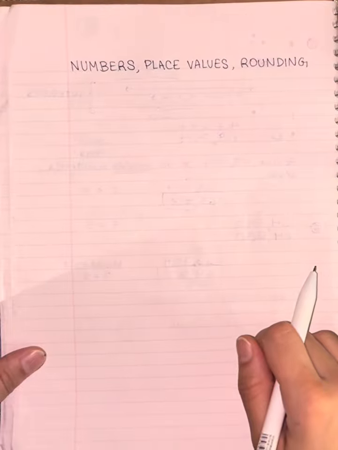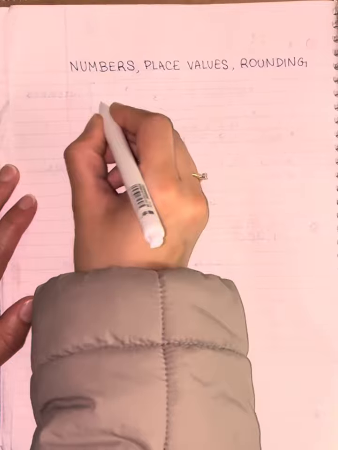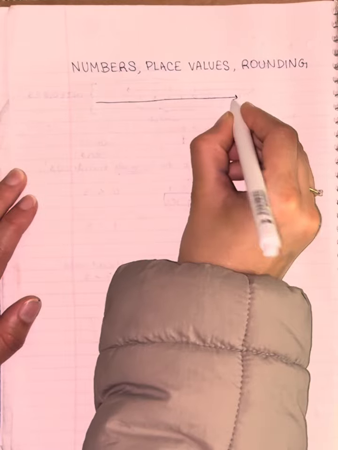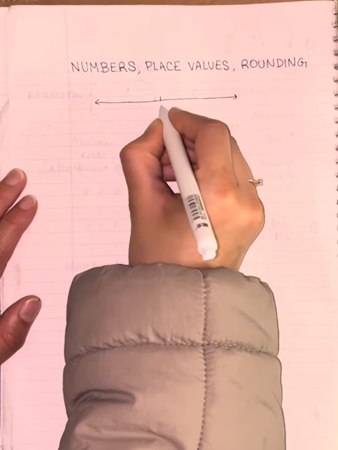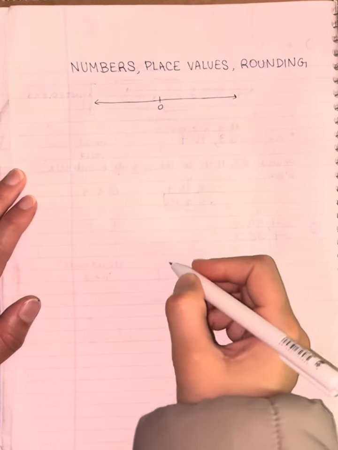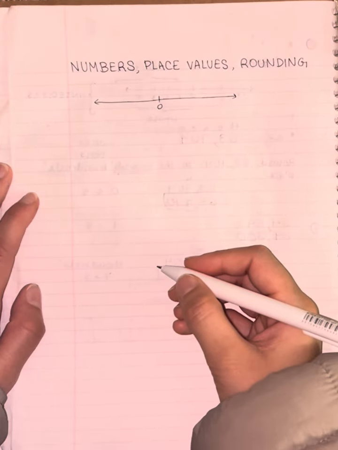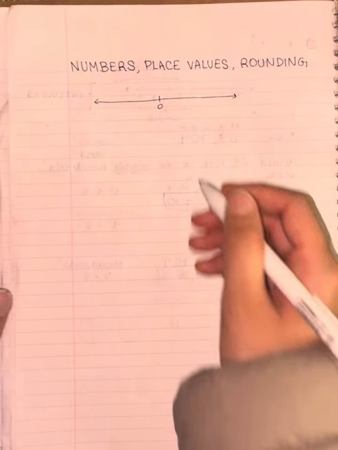In this video, I'll be giving a brief overview of numbers, place values, and rounding. Starting off with numbers, you guys are likely familiar with a number line, which is just a way to represent a set of numbers. In this case, I'm going to be representing all the numbers that could possibly exist, and I'll show you what I mean by that.